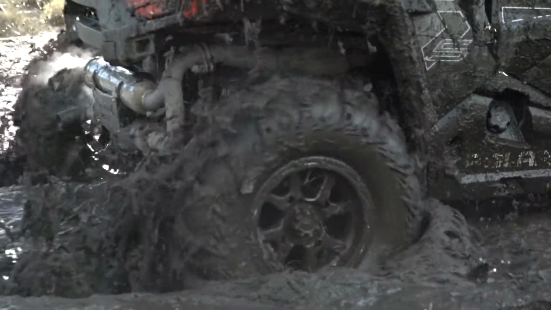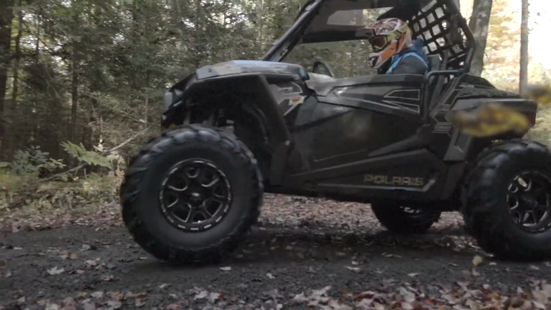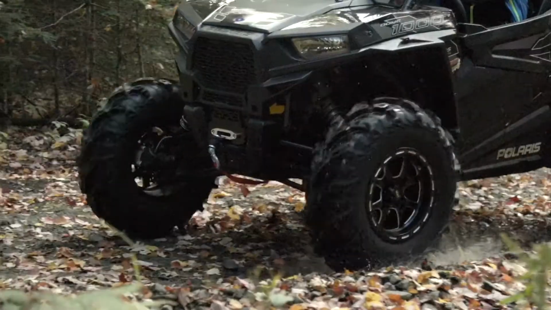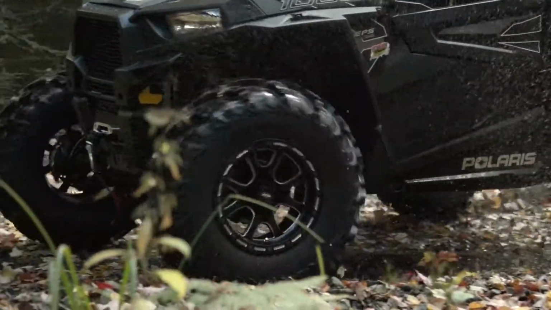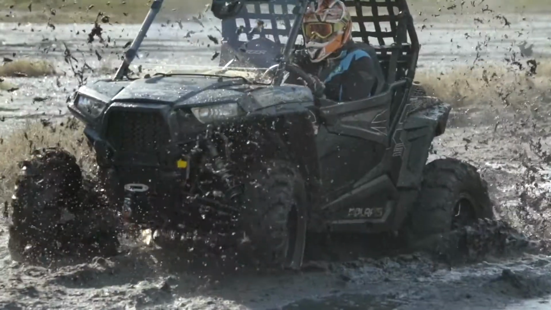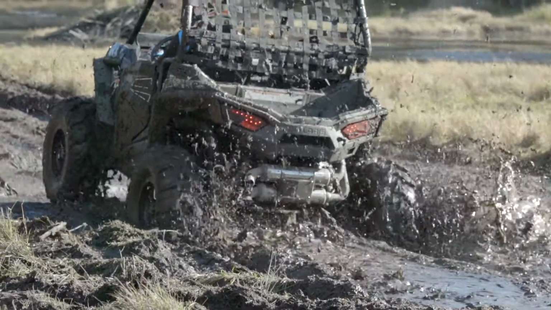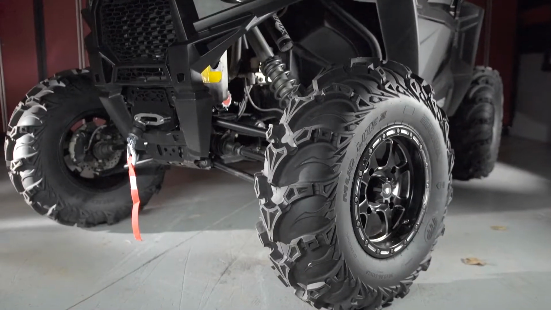Now, bias ply tires sound really good thus far, and truthfully it gets even better. They're a lower cost tire because they're not belted like a radial, and they're also easier to repair in case of a puncture. All of this makes them a great option for utility vehicles where sidewall strength is required, or for those of us who live in a very abusive rocky terrain where sidewall punctures are the norm.